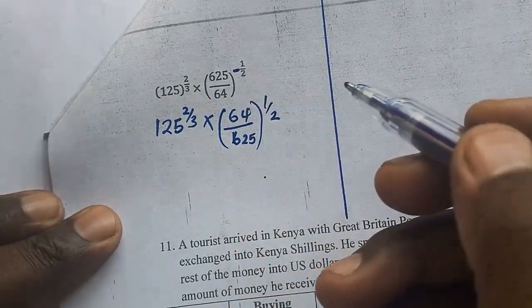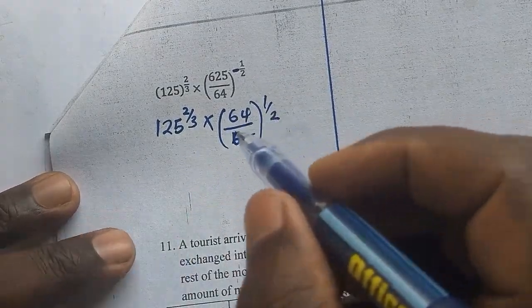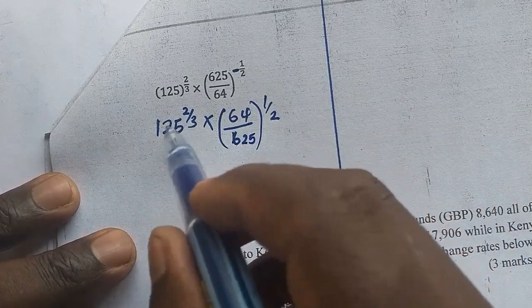Remember, you have been asked not to use a calculator. So for you not to use a calculator, you need to understand what this means. You can simply write this one, the factors of this.